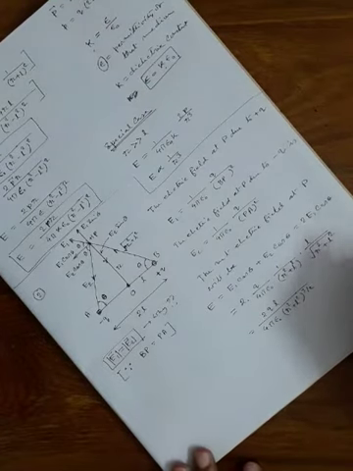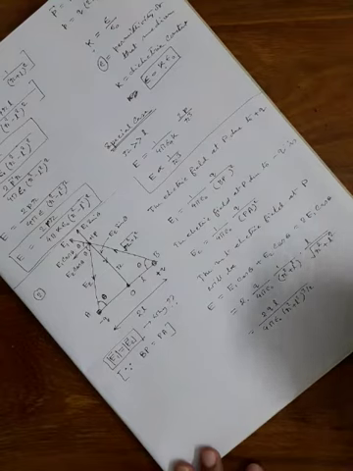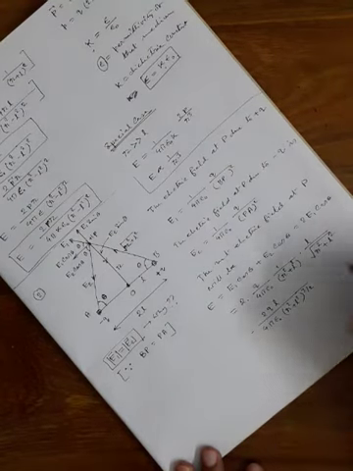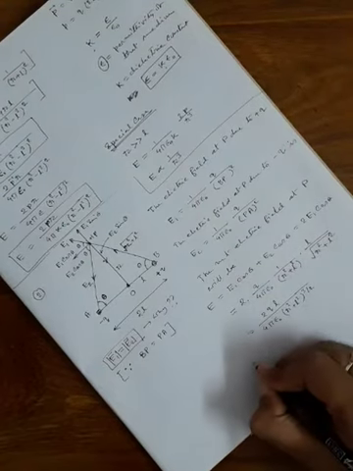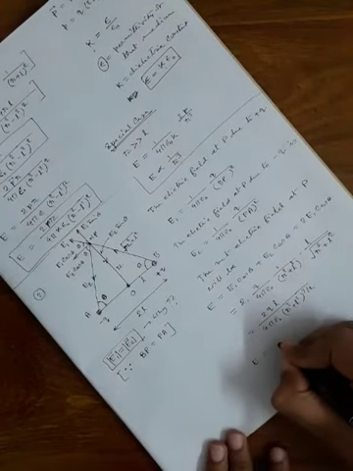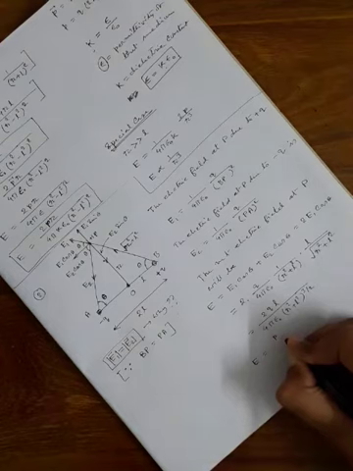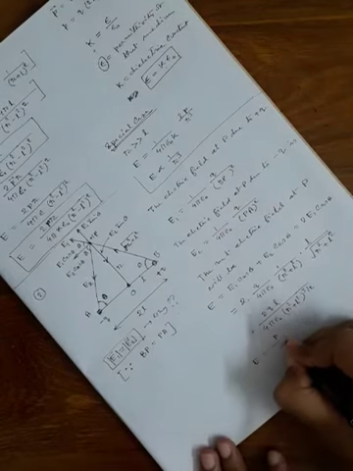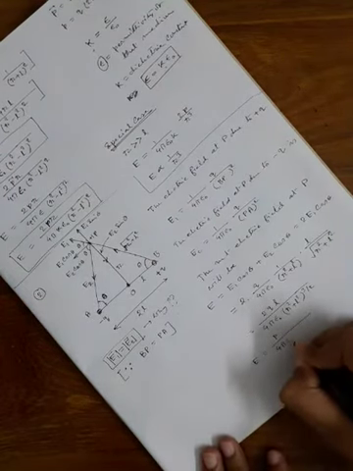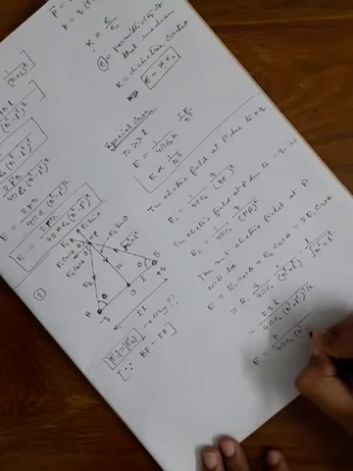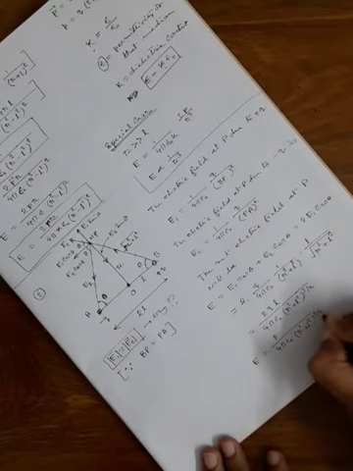This is the net electric field. Now in terms of the dipole moment, we can write the electric field E is equal to P by 4 pi epsilon 0 R square plus L square whole to the power 3 by 2.